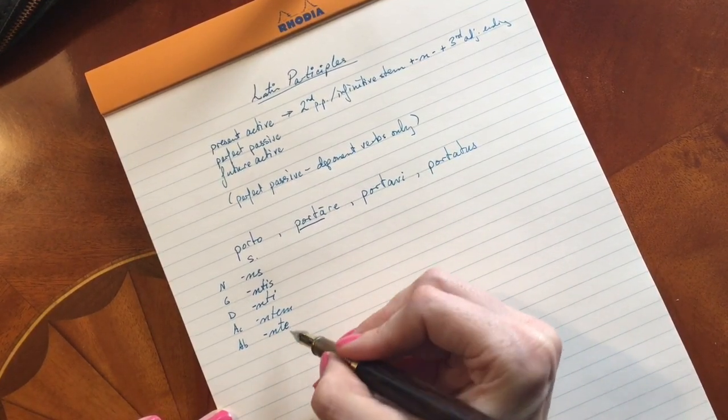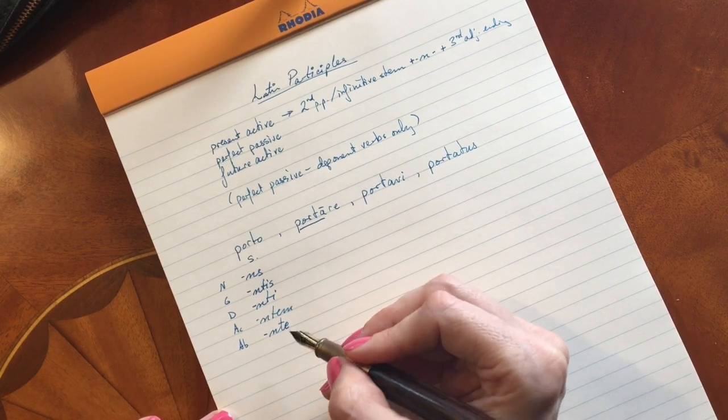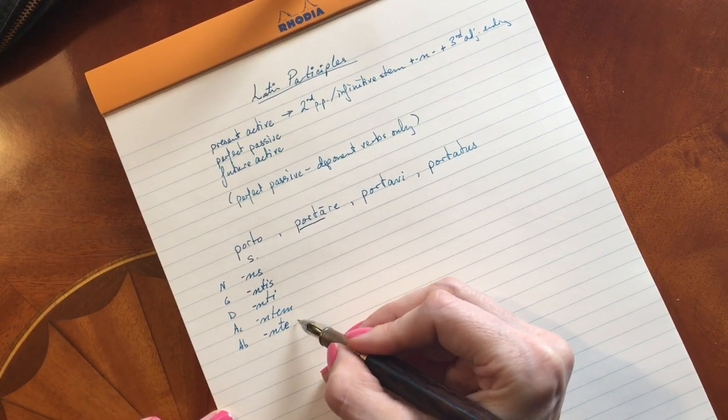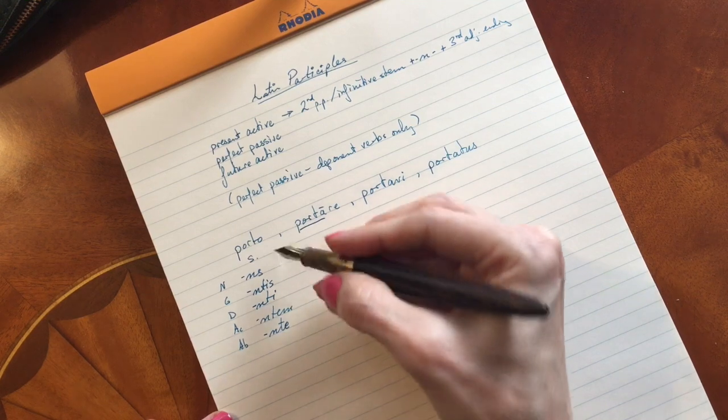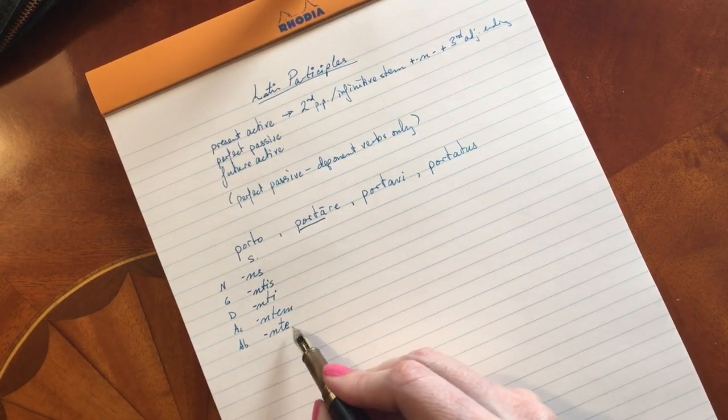Now you'll notice that as an adjective ending, that's usually an I, but for our participle we're going to put an E.